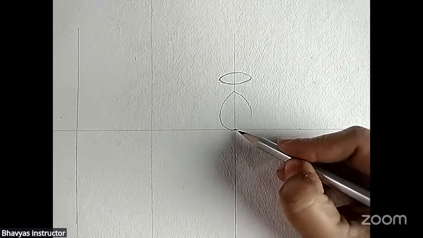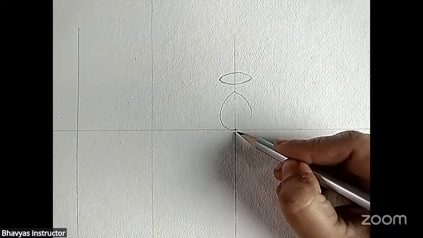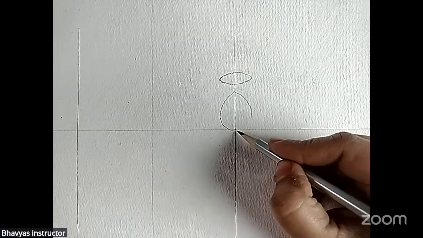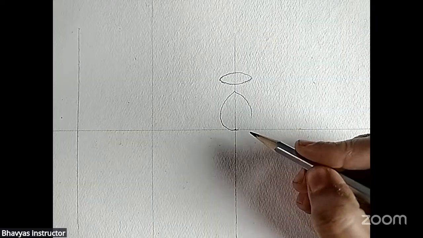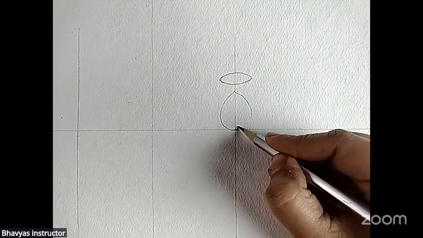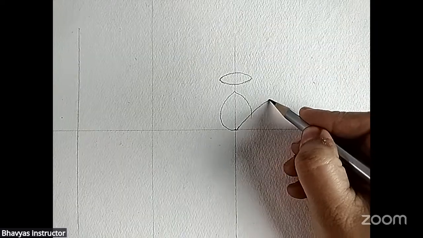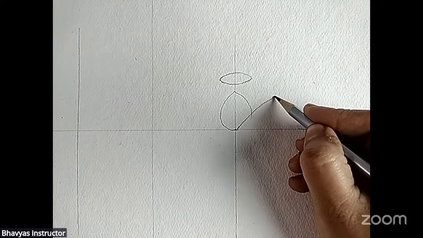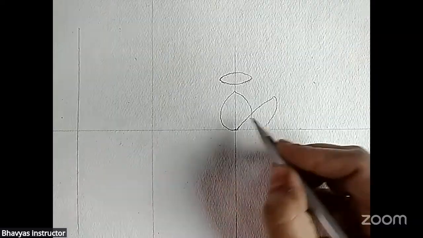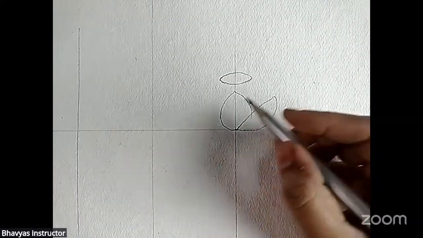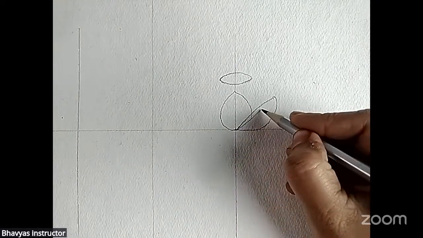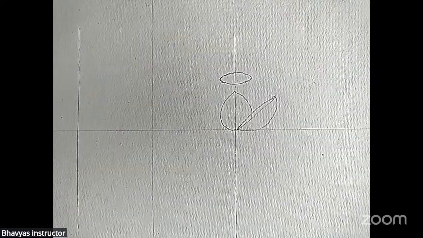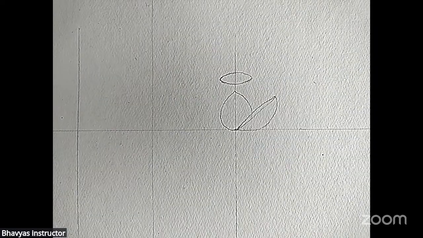After drawing like this, you don't join here. This one, you just leave space. After drawing like this, draw one more petal. Just give a line. We will make it into a shape. Yes, draw some imaginary lines. Your pencil should be sharp when you start drawing. Draw it.